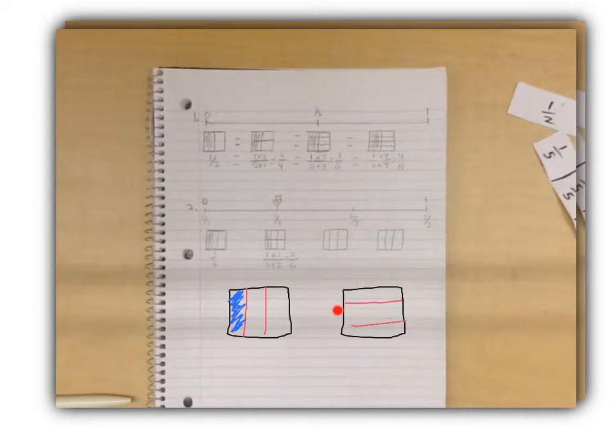This is going to help us multiply this. We're going to take this and cut it into three extra sections. Watch what happens. We're going to multiply 1/3 by 3/3. 1, 2, 3. Watch this.